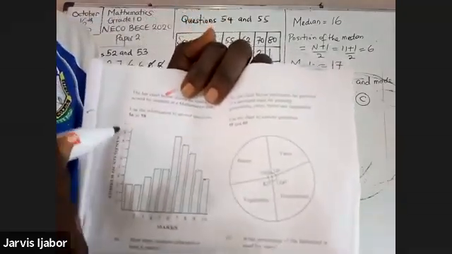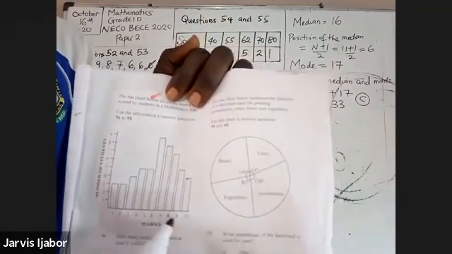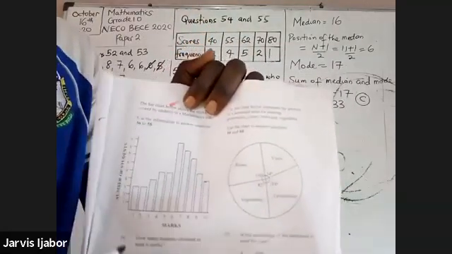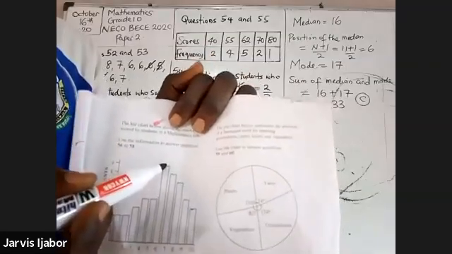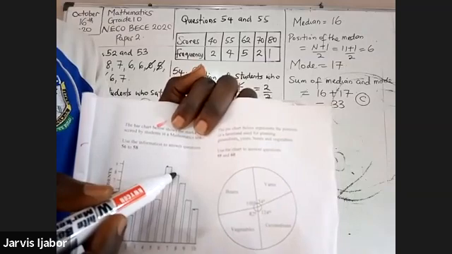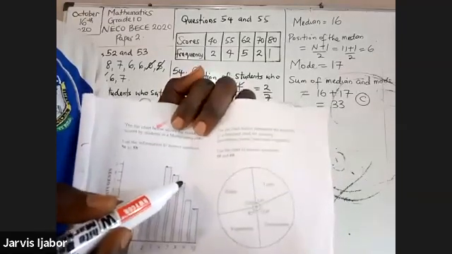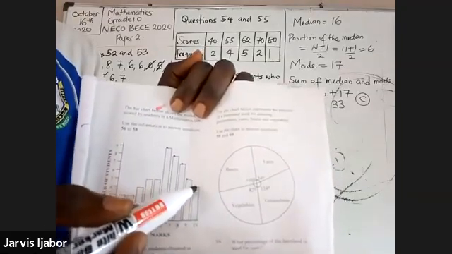These are the numbers of students, the frequencies for the respective marks. If they say at least 6 marks, it means 6 is included.